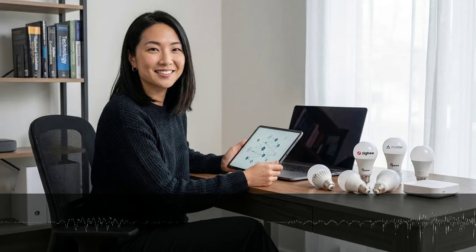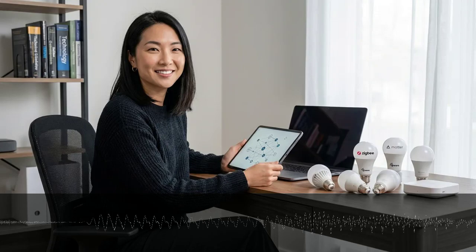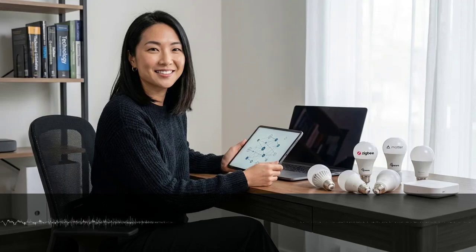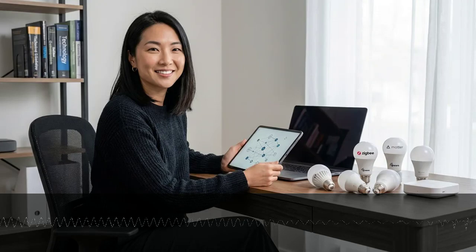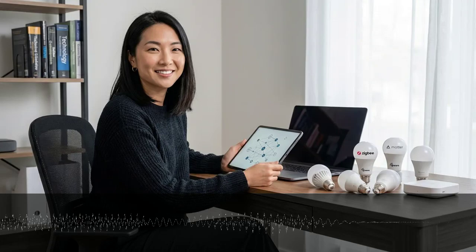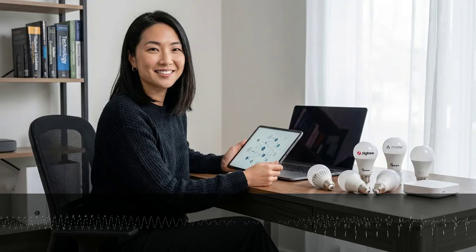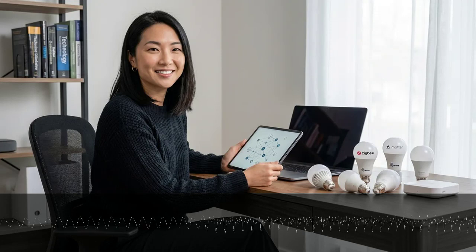Router capacity matters though. Most consumer routers handle 50 to 100 devices total. If you're already running security cameras, smart plugs, tablets, phones, and laptops, adding 20 Wi-Fi bulbs may push your network into instability, manifesting as dropped connections, sluggish responses, and intermittent device unavailable errors. The automation logic typically runs in the cloud, not locally. Internet outage equals no automation.